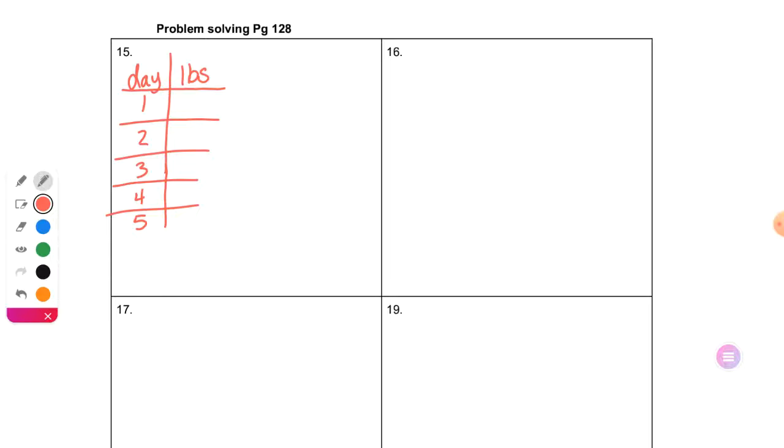Now, in the actual chart, it tells me on day 1, they harvested 514 pounds of apples. What is a much easier number to work with than 514? Emma? 510, or what's even easier? 500. Keep it simple. So we're going to write 500 pounds. That's our estimate, or that's our rounded answer, our rounded number.